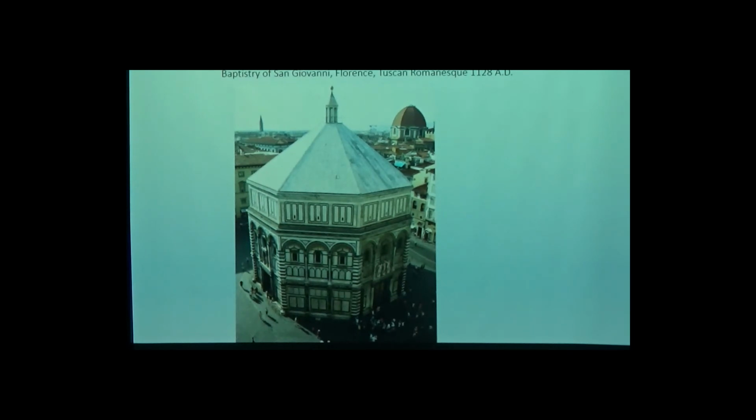If you see this building, my students always say, please, can we have Tuscan Romanesque on the test? And I thought, gee, they must be really interested in it. No, it's like you see this, and what style is it?